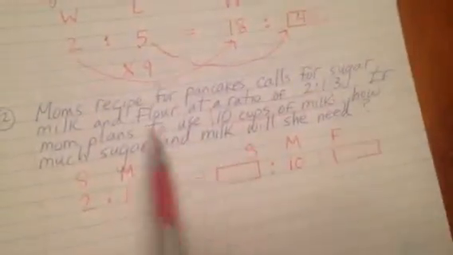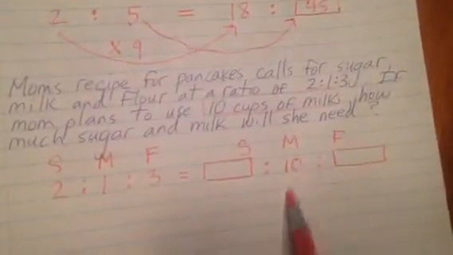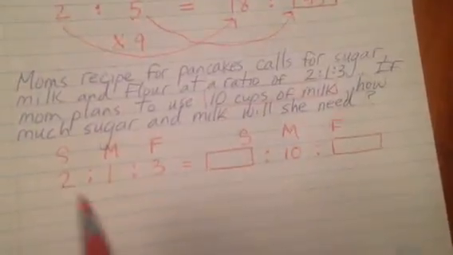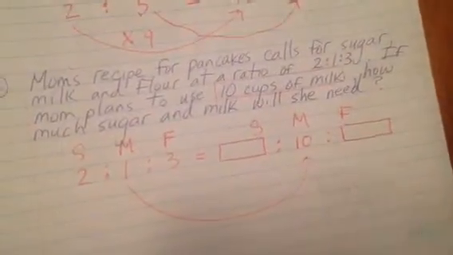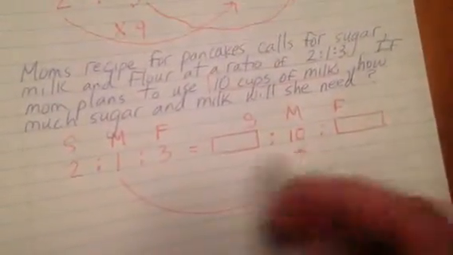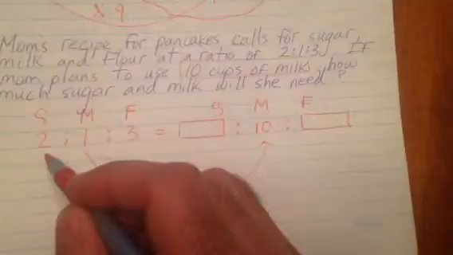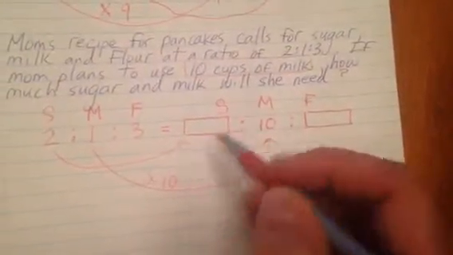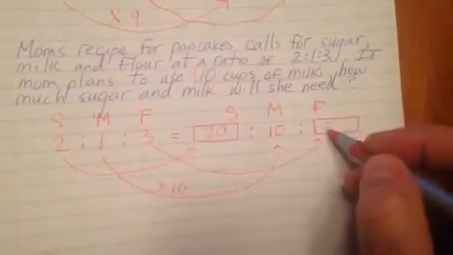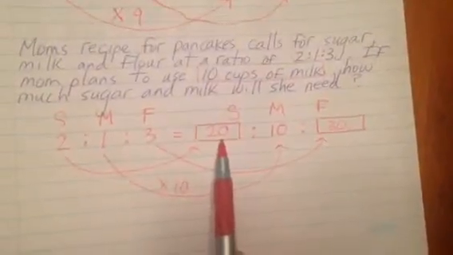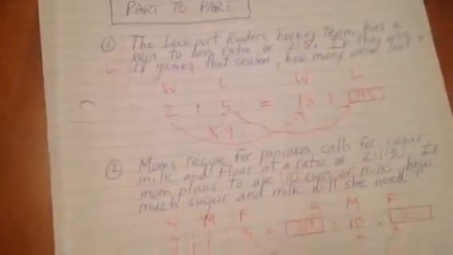All right, so now I'm going to draw the arrow like I did up here. I want to connect milk to milk because those are the only two numbers that I've been given. I can't draw from 2 to a box and 3 to a box. So I'm going to go 1 to 10 and figure out what is the multiplier. Well, 1 times 10 is 10. So that's the multiplier. So now to get sugar, I'm going to go 2 times 10, which is 20. And to get flour, I'm going to go 3 times 10, which is 30. So you would need 20 cups of sugar and 30 cups of flour. And those are called part-to-part ratios.